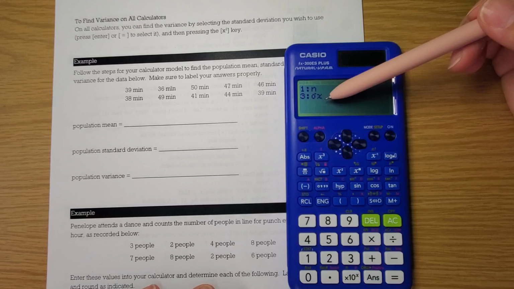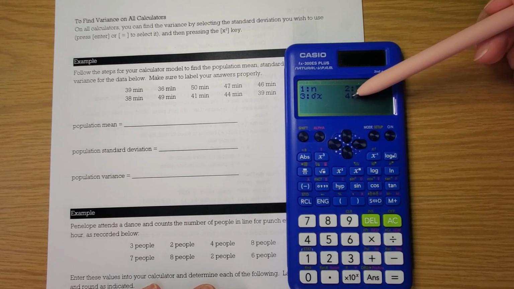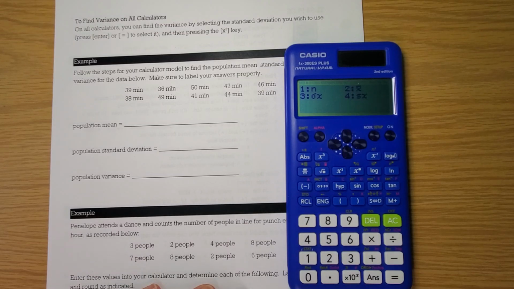So if I need a population standard deviation, I'm going to choose option 3. And SX is for a sample standard deviation. So if I want a sample standard deviation, I'm going to choose option 4.